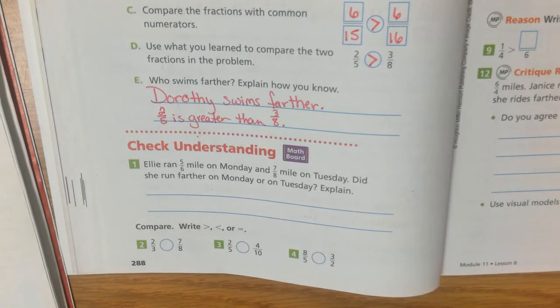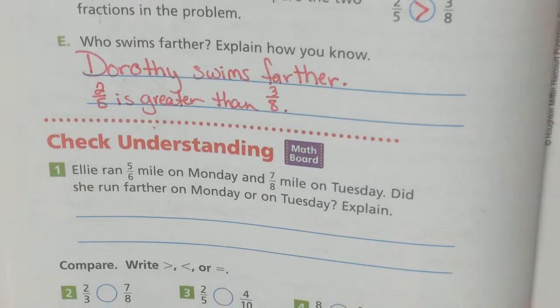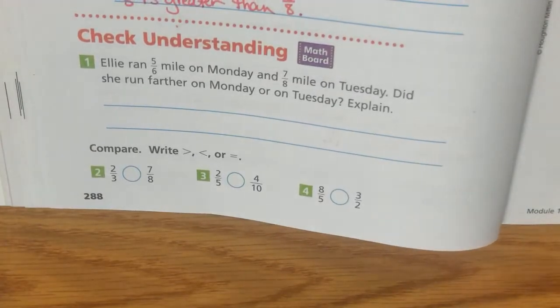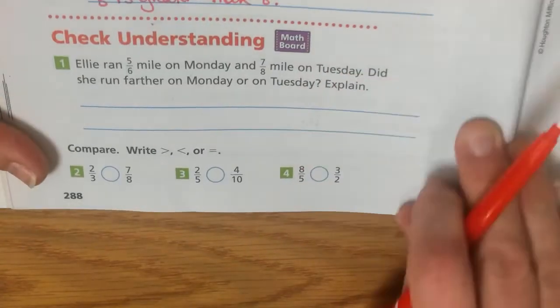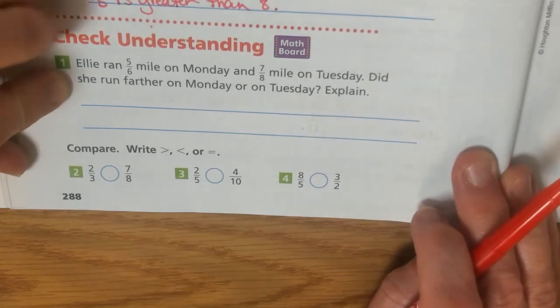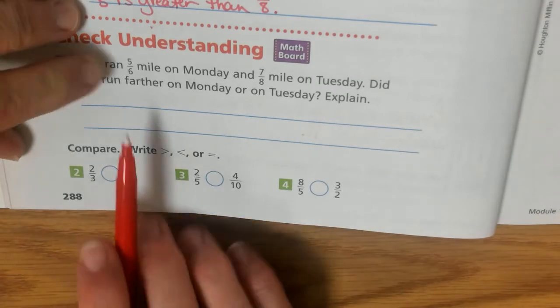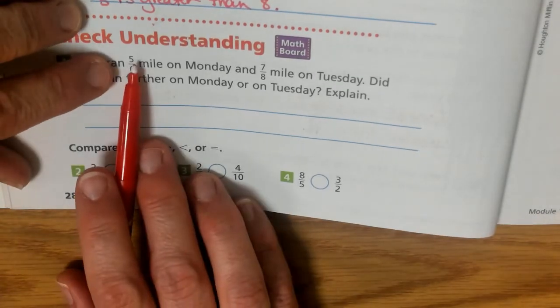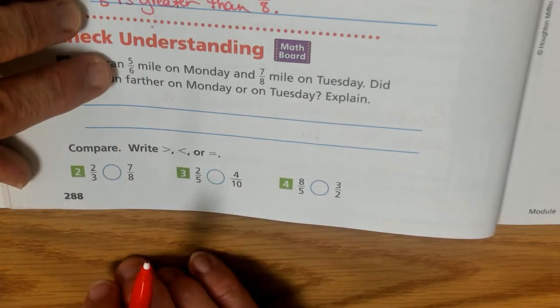Okay, so we're going to check understanding. I'm going to zoom us in better because when we get down to this part of the paper, it is really hard to see. Ellie ran 5/6 mile on Monday and 7/8 mile on Tuesday. Did she run farther on Monday or on Tuesday? All right, so what are we going to do? Find a common numerator or denominator? What would you like to do?